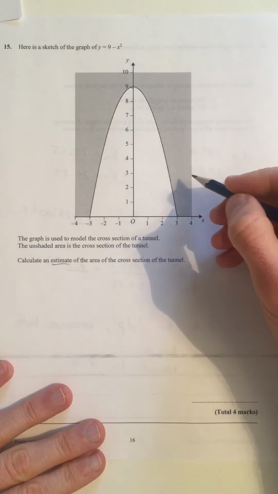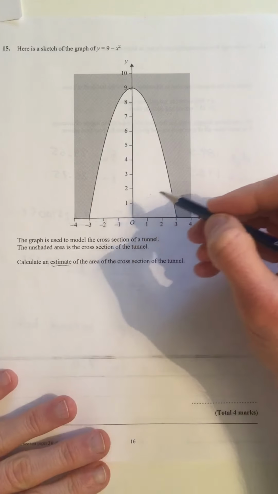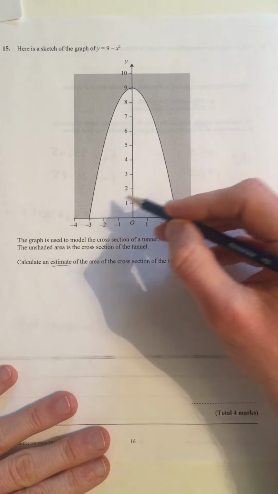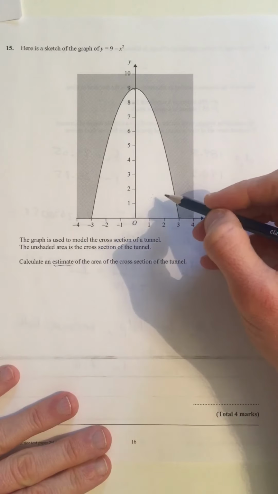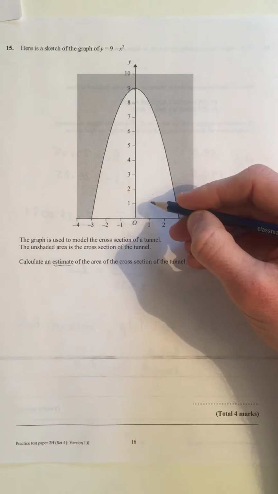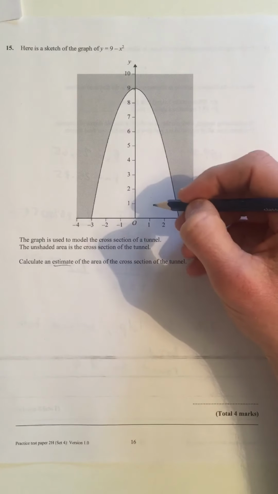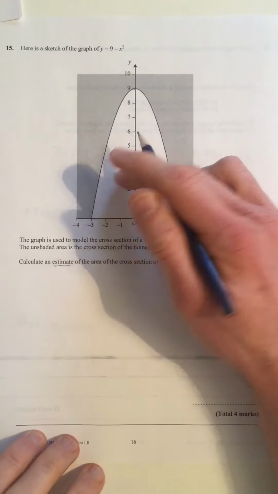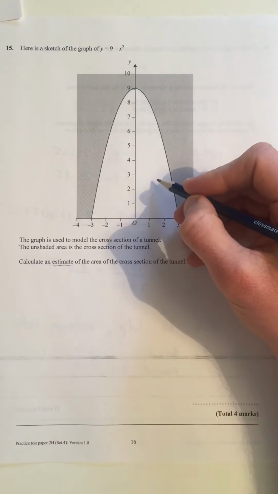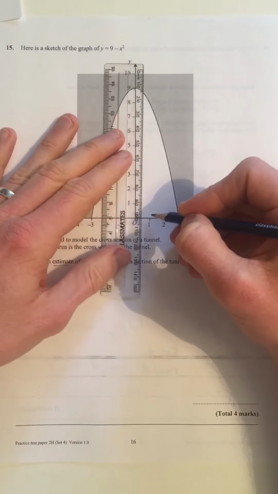To do this, I'm actually going to take a bit of a shortcut here in that I know that it's symmetrical about the y-axis, so rather than working out the area of the whole thing, I could just work out the area of one side of it and then just times it by 2. So I'm actually going to ignore this bit over here and just work out the area here. To do this, I'm going to split this up into 3 trapeziums.